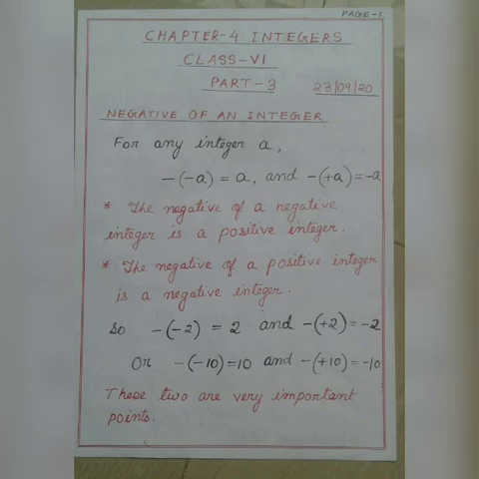So if we have minus within bracket minus 2, it will be equal to 2, and minus within bracket plus 2, it will be equal to minus 2. The same way, minus minus 10 is 10, and minus plus 10 is minus 10. These two are very important points.